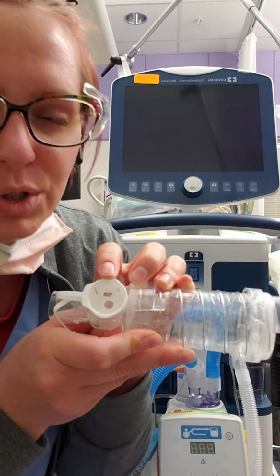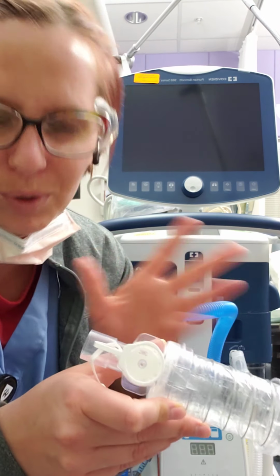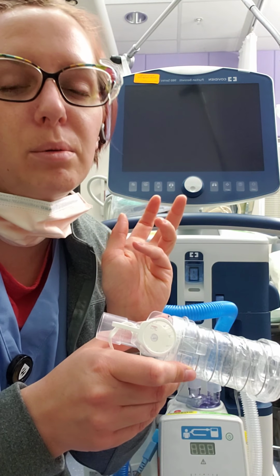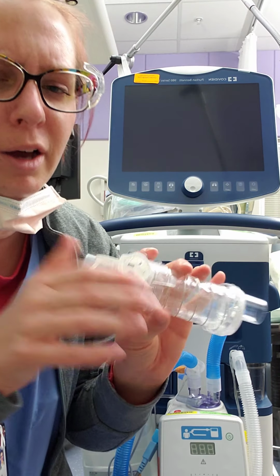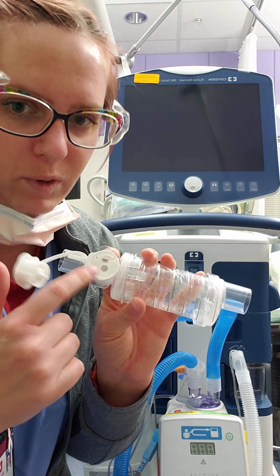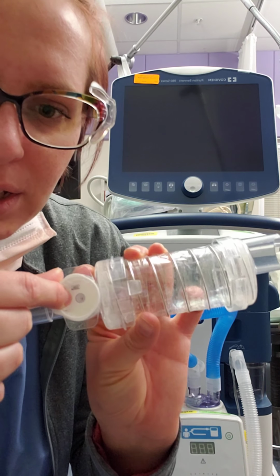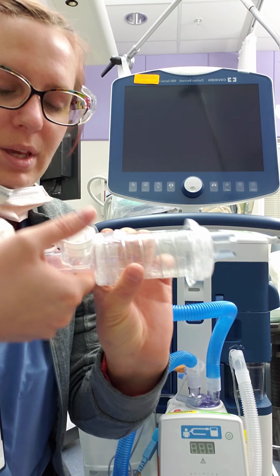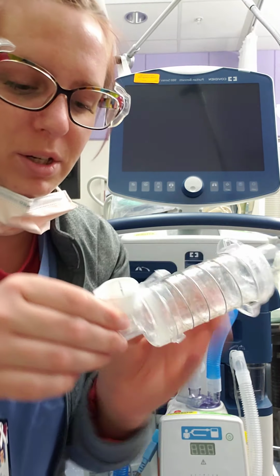MDI. So this is universal. You can use it on basically all metered dose inhaler medications. There's a few specialty ones, but the basic Symbicort, albuterol, Ventolin, any of the major brands, this will universally fit. So if it fits in there, there's a little hole in which you will take the MDI canister, match it in there, and push down to actuate for the patient.